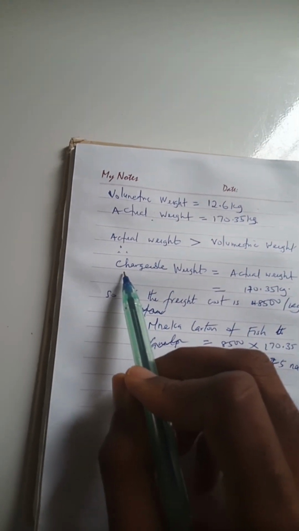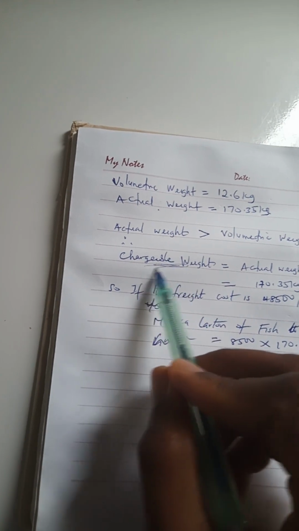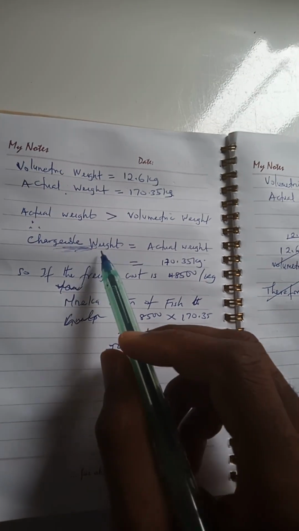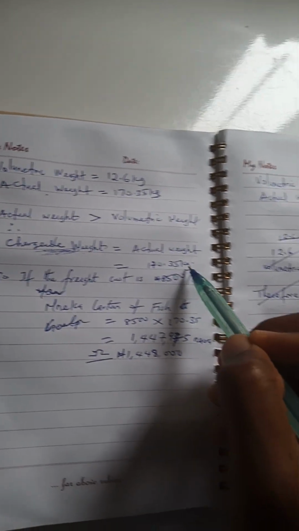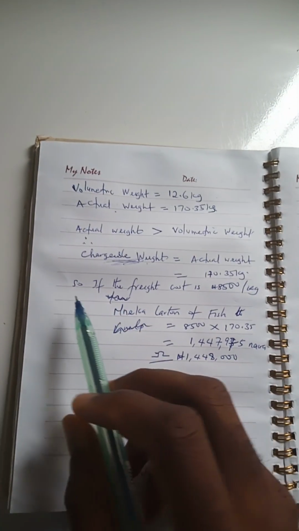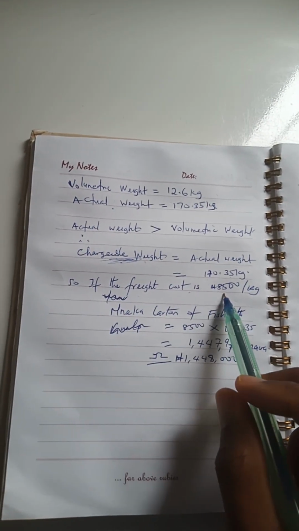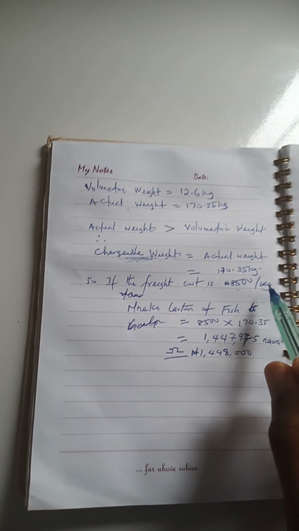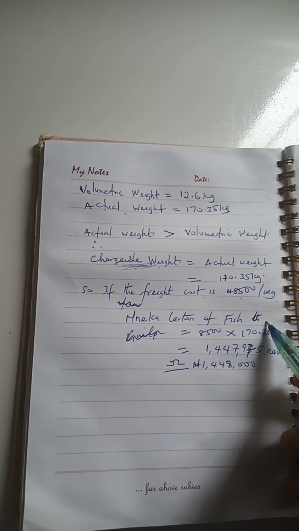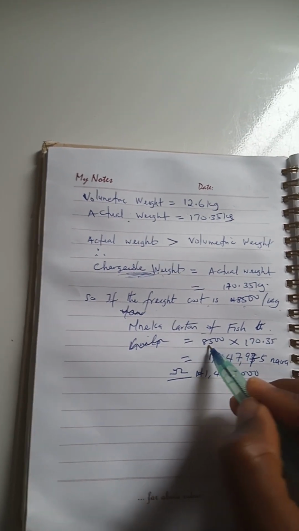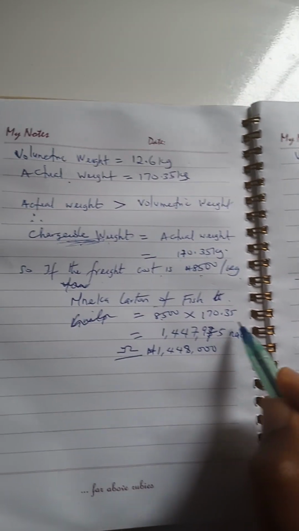Therefore, the chargeable weight that the company will use to charge you is the actual weight, because it is greater, which is 170.35. Now, if the freight cost is 8,500 naira per kg to send from Nigeria to Guelph in Canada, the three cartons of fish will cost 8,500 times 170.